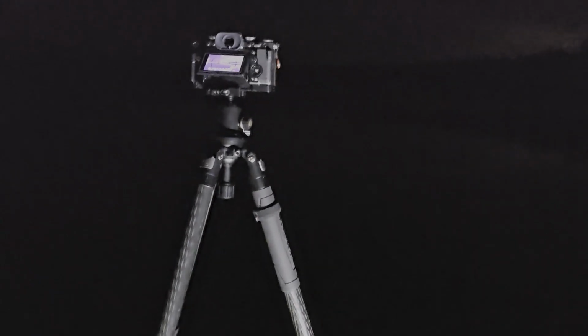And of course, the last piece of gear for photography you need is a good tripod, because you're going to take long exposures and your camera needs to be stable and steady through the shots.